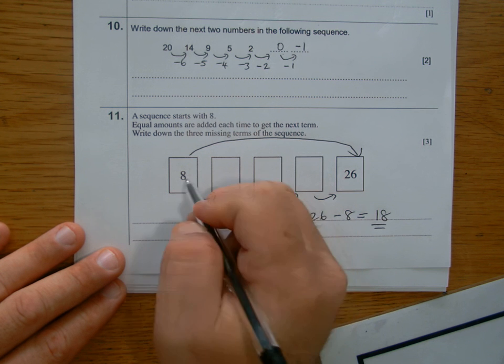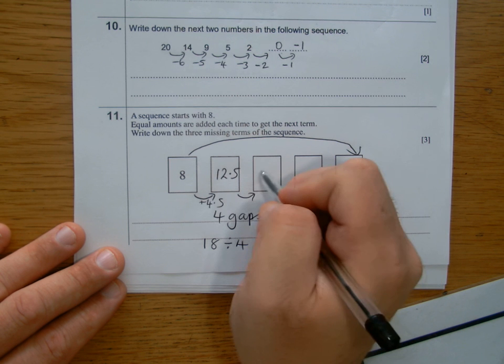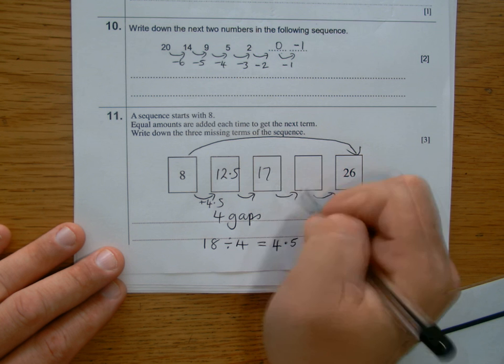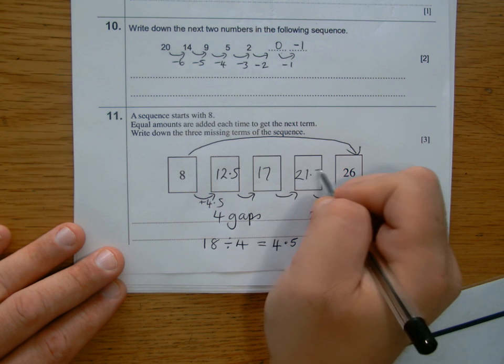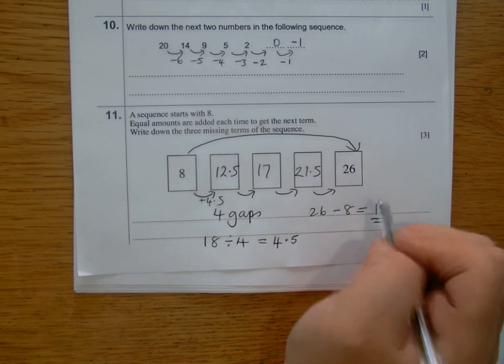So if I add 4.5 onto 8, I get 12.5. If I add 4.5 on again, think about that, I'll get 17. If I add 4.5 on again, I get 21.5. And if I add 4.5 on, I get to 26.